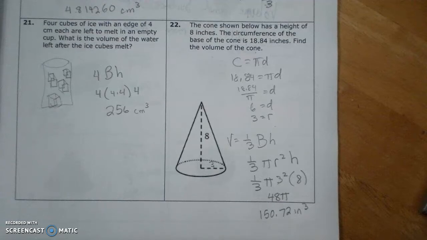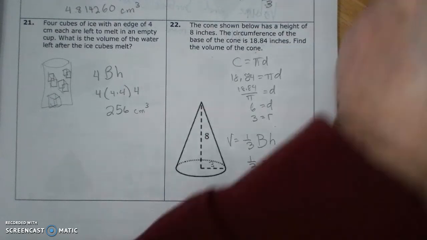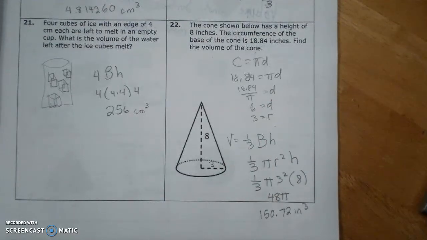My expectations on the test is you write your formulas, you show me all your work so I can follow along, and you label your units correctly. If you have any questions, please come to office hours and get them cleared up prior to taking your test. It is not a timed test. It is based off of your shown work and your formulas, and me following your thought process and you coming up with the correct answer.